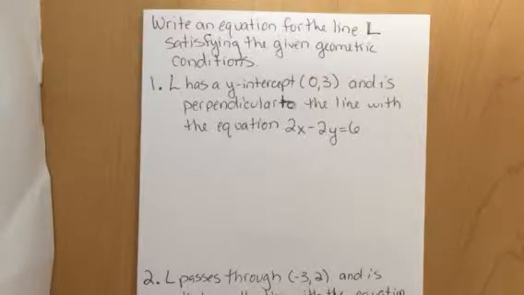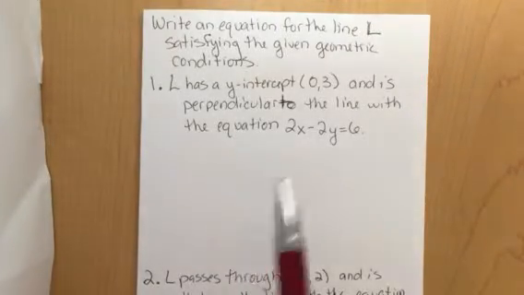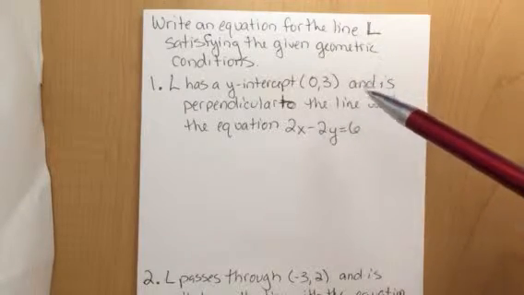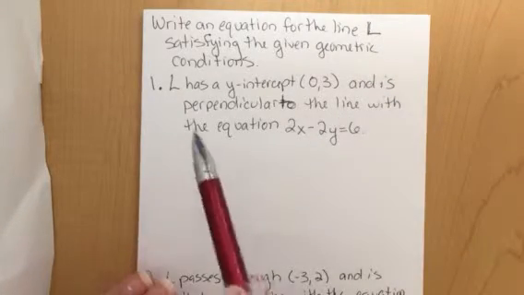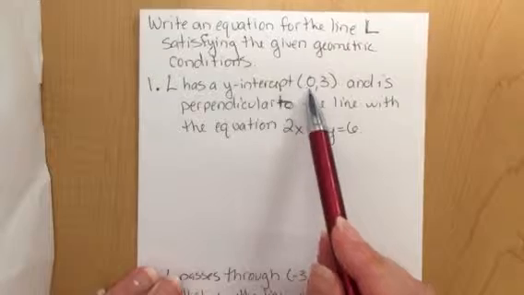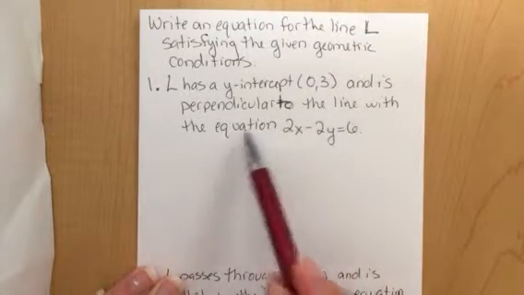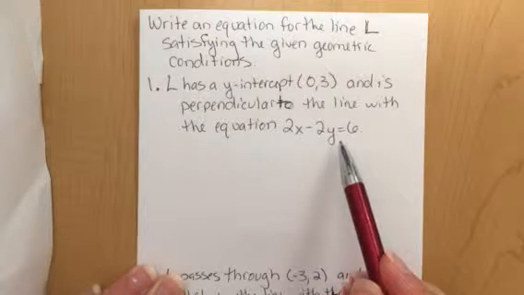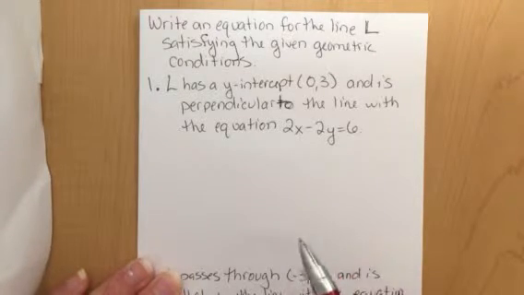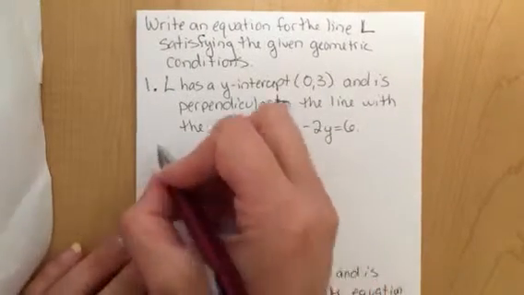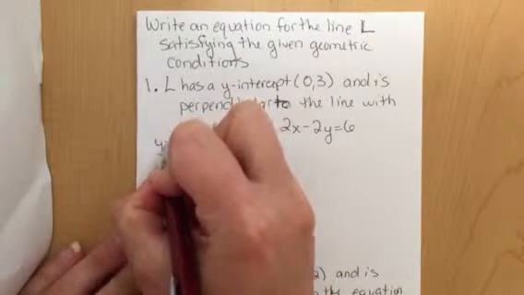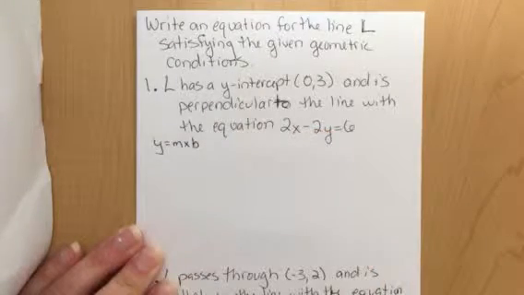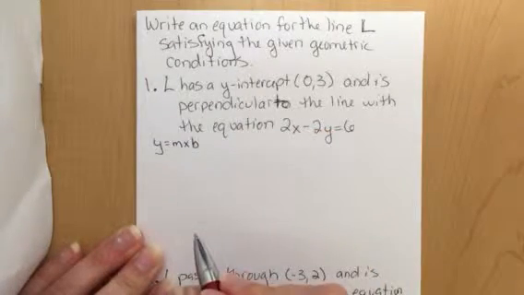In this example, I'm going to show you how to write an equation for the line L satisfying the given geometric conditions. So in the first example, L has a y-intercept of (0, 3) and is perpendicular to the line with the equation 2x minus 2y equals 6. So we are going to try to write an equation in this form, y equals mx plus b, where m is the slope and b is the y-intercept.